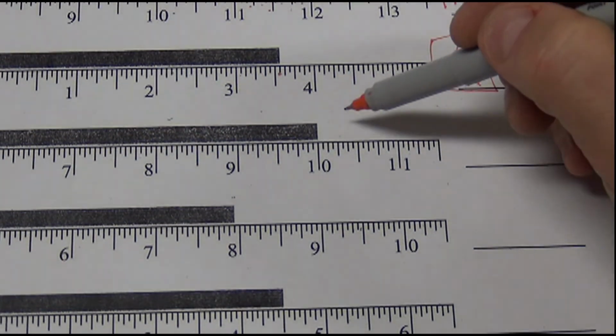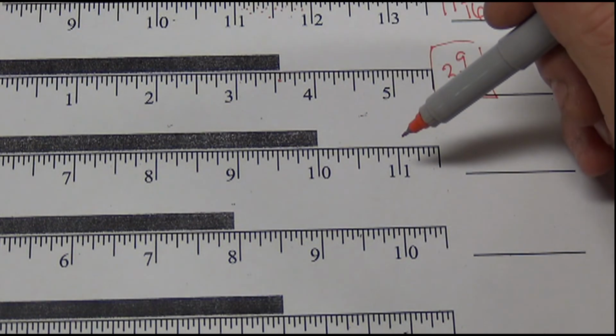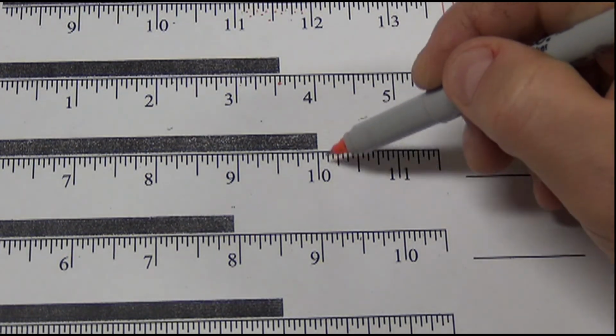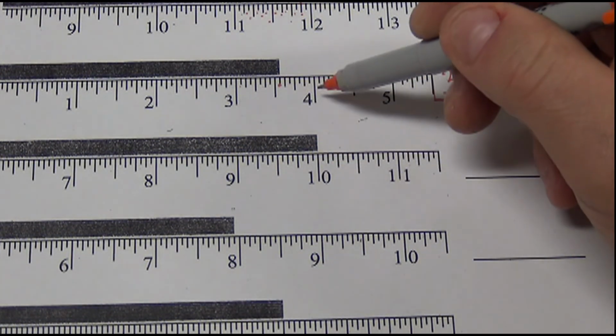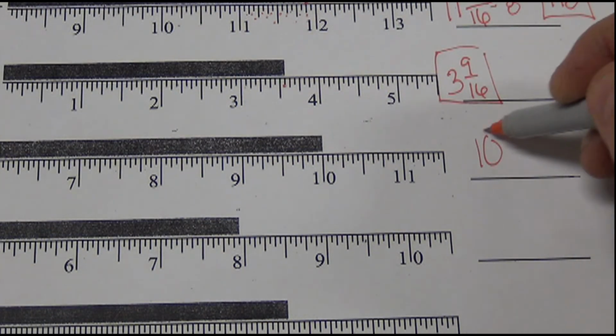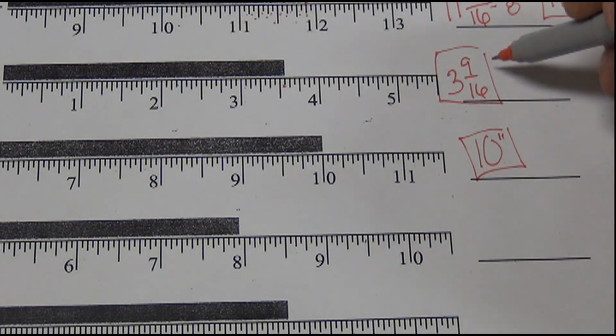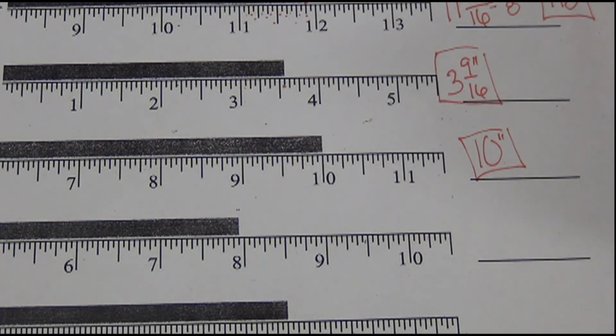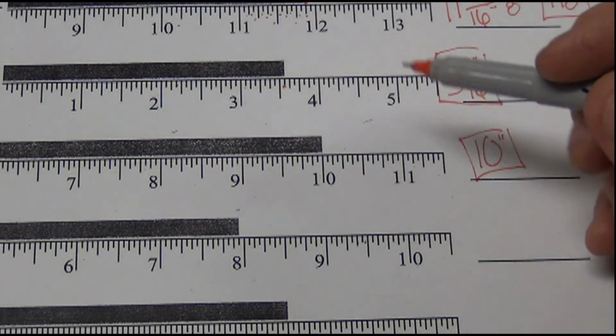This next one here is really easy. You will encounter this from time to time. This bar falls exactly on the 10. Therefore, you have 10 inches. To represent inches, you can put these little marks at the top. That's how you're supposed to represent it. Okay, let's do our last one.